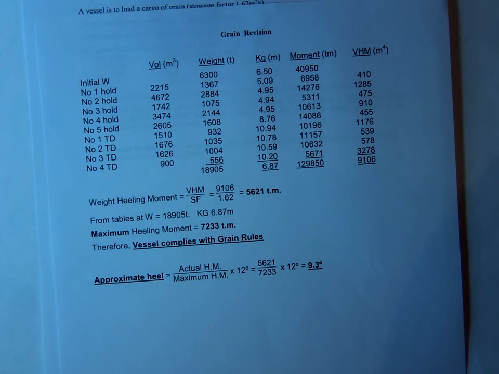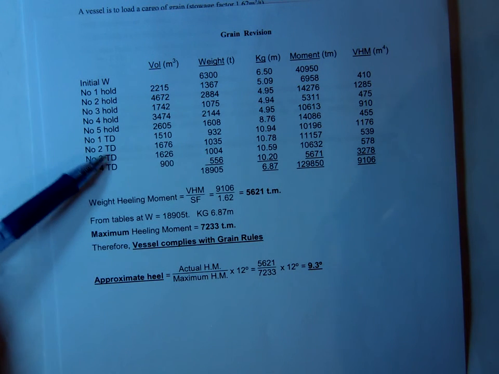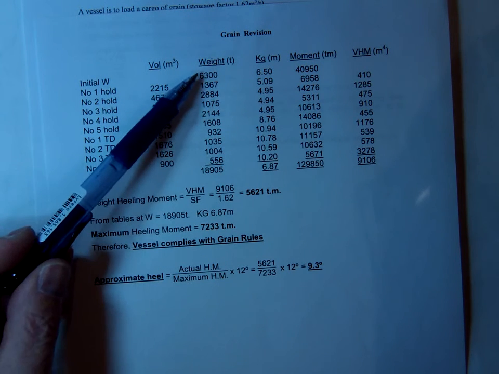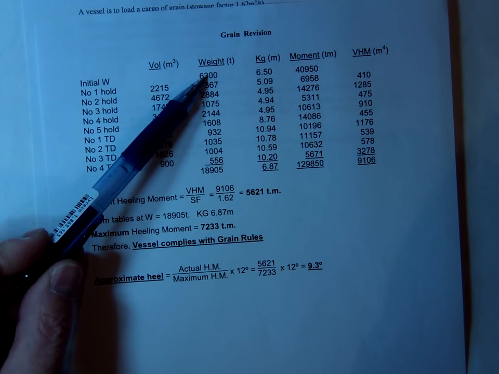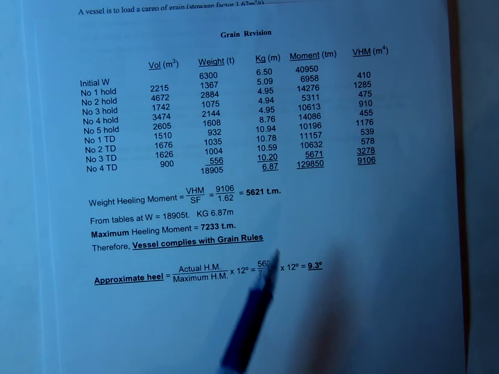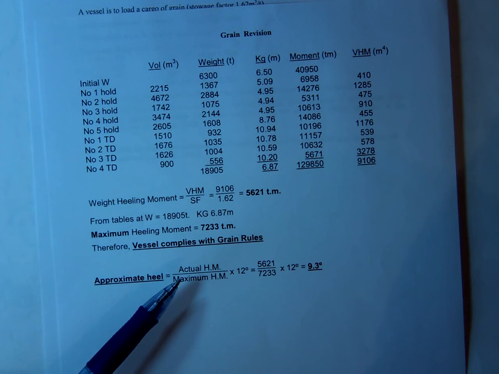So it's a case of looking these values up from the tables. Be careful when you've got ullages that you read off the right amounts. Don't forget your initial displacement, easily forgotten. And then it's just the one formula here, the weight heeling moment, double interpolation in the tables, and that's that problem solved.